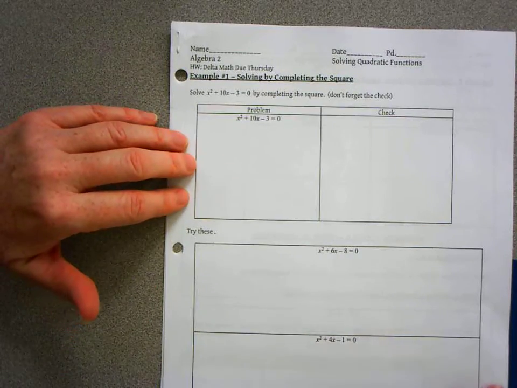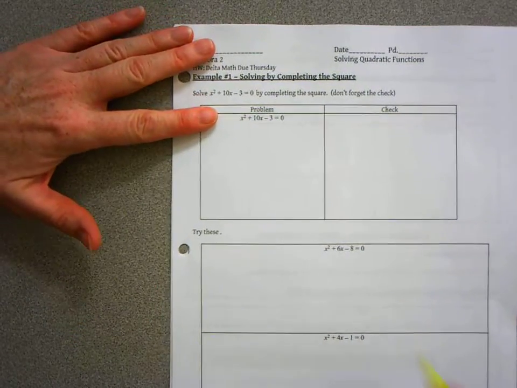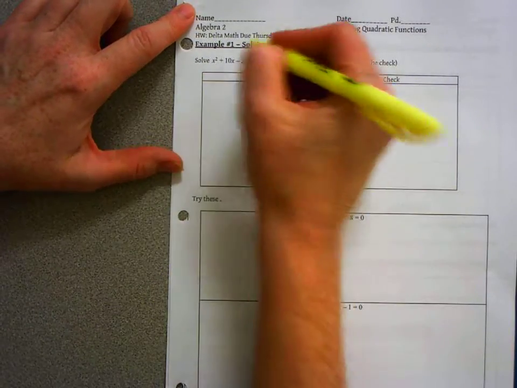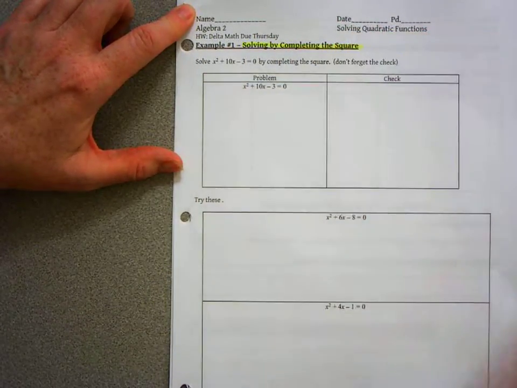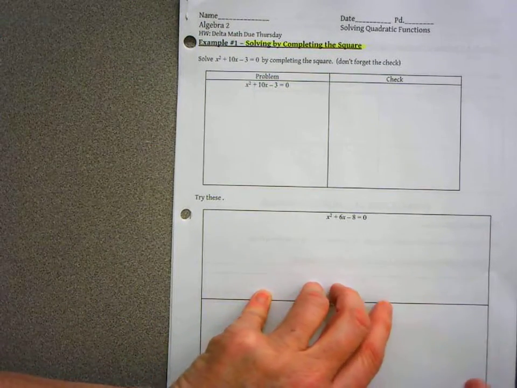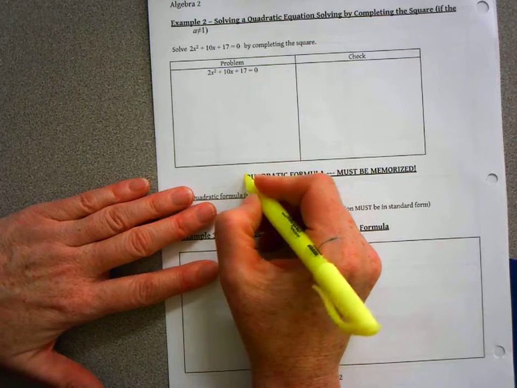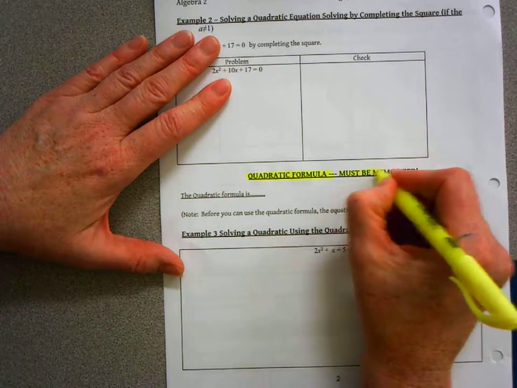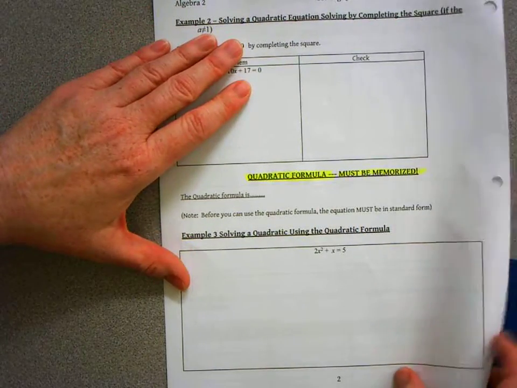So, what we're going to do today is two things. We're working on quadratics. We're going to solve them in two ways today. One, solving by completing the square. So that's one way we're going to learn. And then the other way is the quadratic formula. One of my favorite ways because it always works. Whenever you're in doubt, go to the quadratic formula. Note it must be memorized. We'll be singing tomorrow. I'm really sad I'm not here.